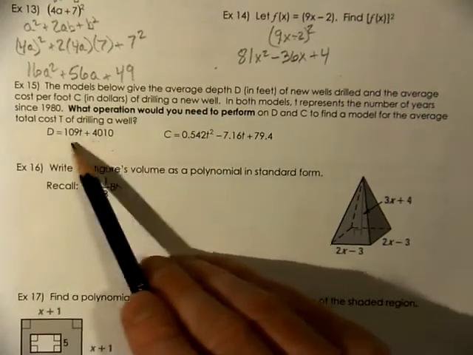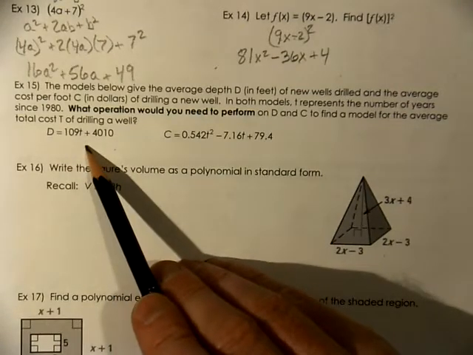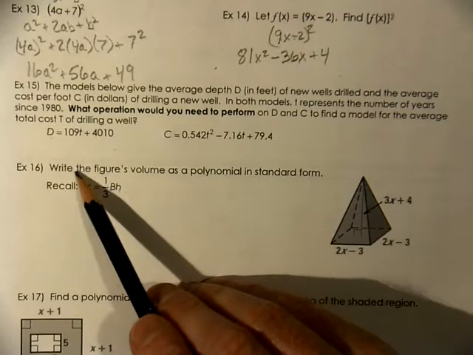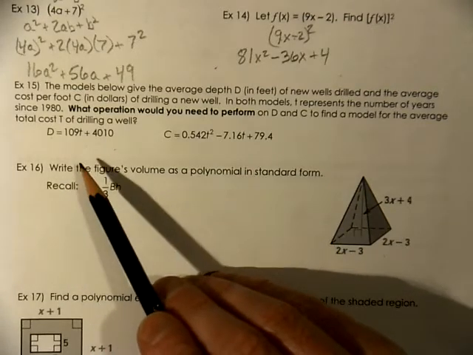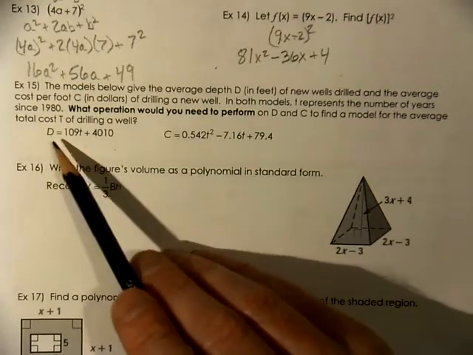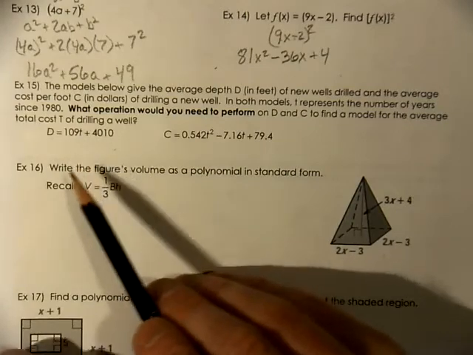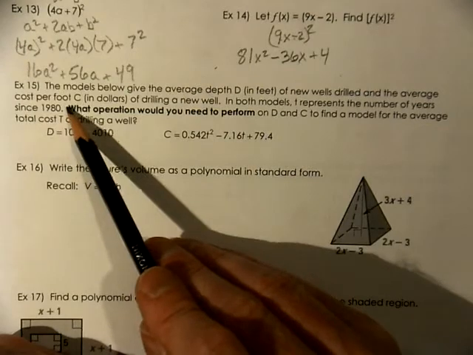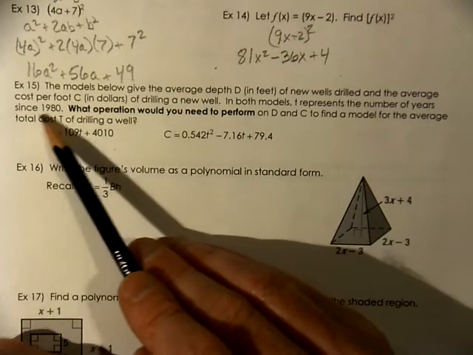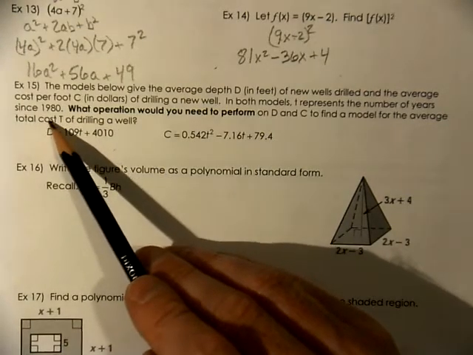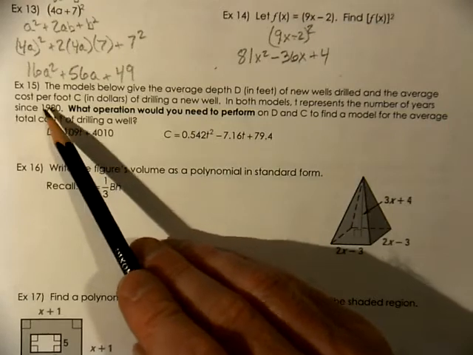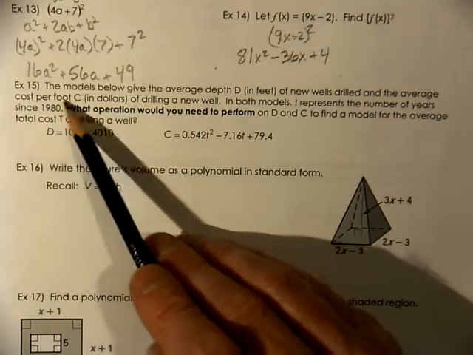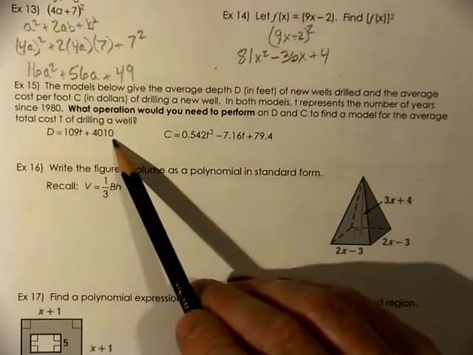This is the average depth. So if you have a whole bunch of houses, they may not be all the same, but when you add up all their depths, they have an average. This is what it is, kind of like for this community. And the average cost per square foot, or per foot deep. It's not a square foot, but it is the cost per foot to go down.